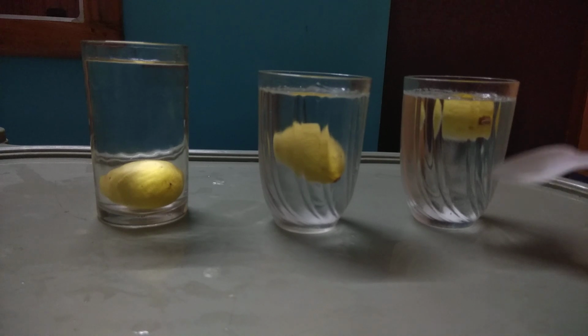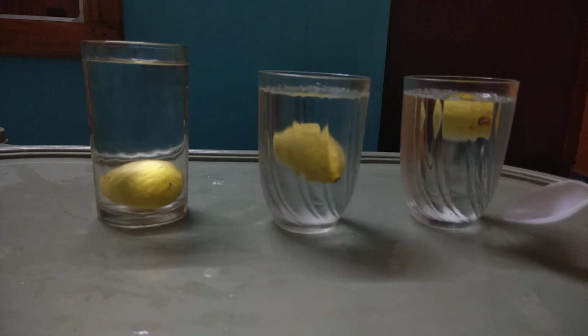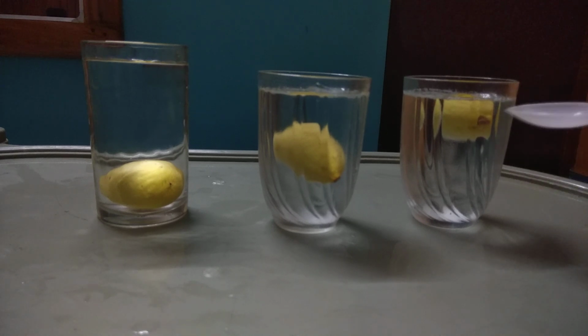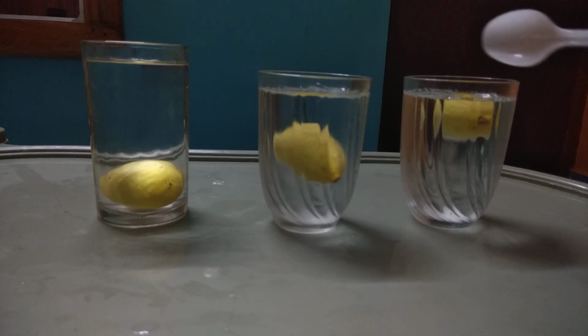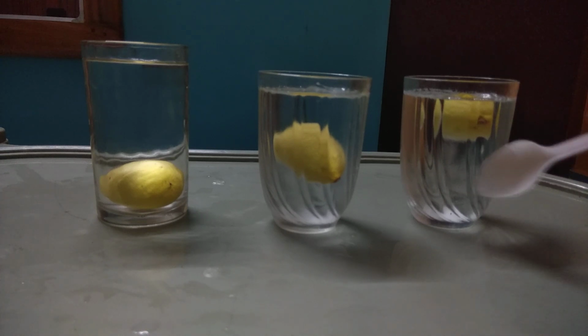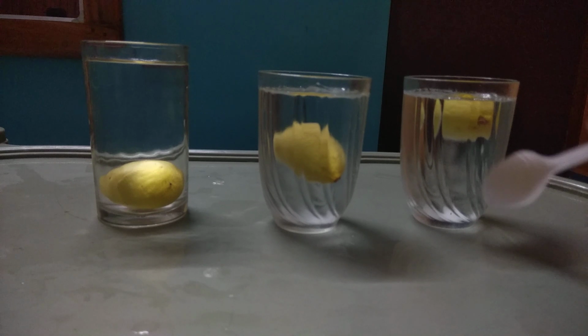In the third case, you see here, the lemon is on the surface of water. What is the reason behind this? It can also be explained by Archimedes' Principle. Here you see, when we put salt in this water, right?